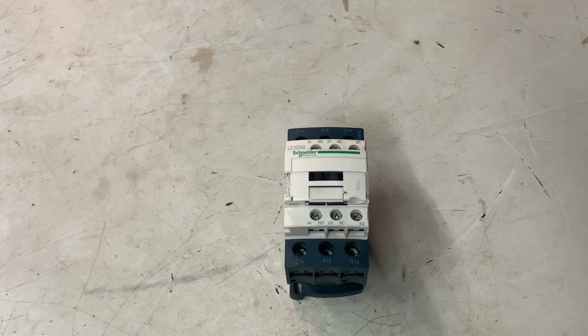And once you learn the operation of the contactor, then you can fit it in whatever circuit you need to control. Because the contactor is very useful, but first, in order to use it, you need to know the operation and how to control it.